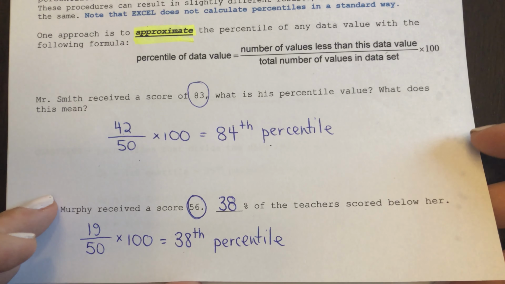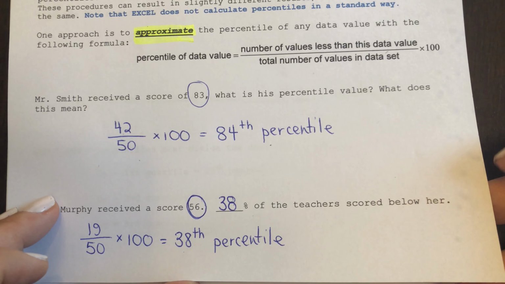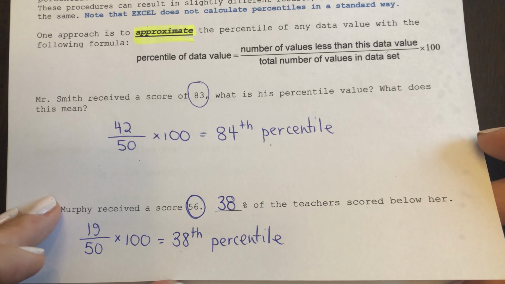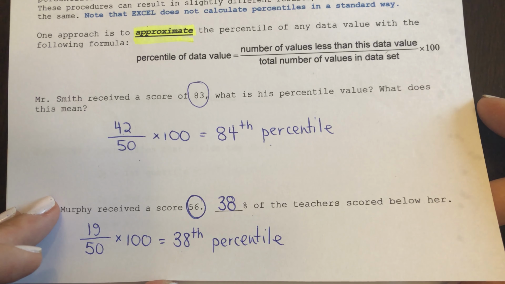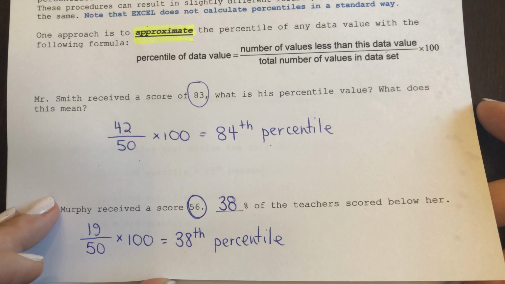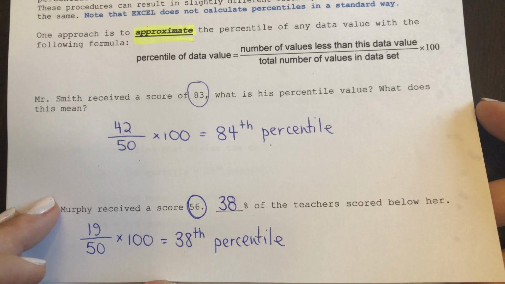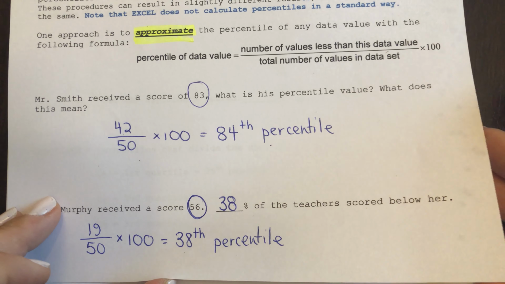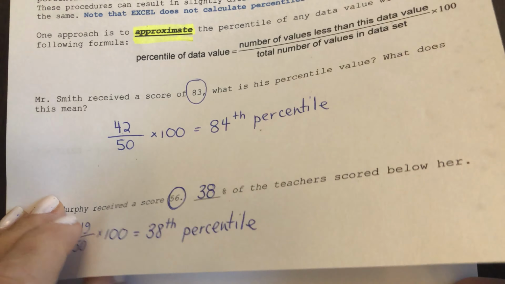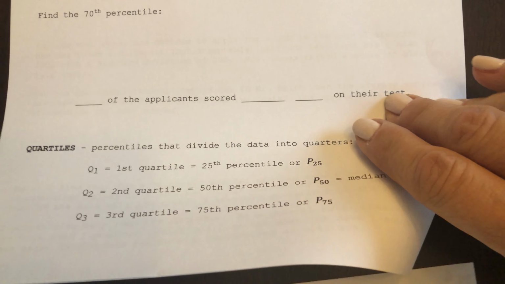And hopefully you've heard, by the way, of percentiles before. You know, you scored in the 89th percentile. Again, what that means is not that you got an 89, but that 89% of the people who took that exam with you scored below you. Okay? Let's go to the next page.